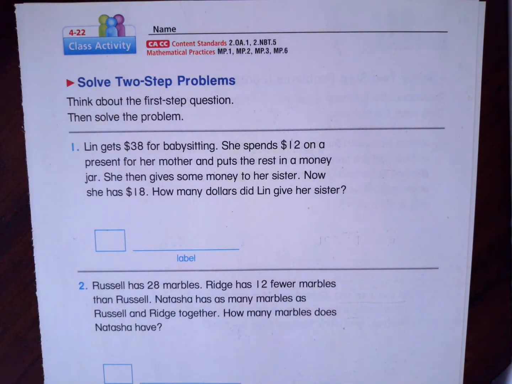Lynn gets $38 for babysitting. She spends $12 on a present for her mother and puts the rest of the money in a jar. So just stop there for a moment. Does that sound like a normal story problem? Yes, it does. It is a normal story problem, just missing that question. But we know there's 2 numbers and an unknown. Let's keep reading just to make sure we understand the whole thing before getting started.